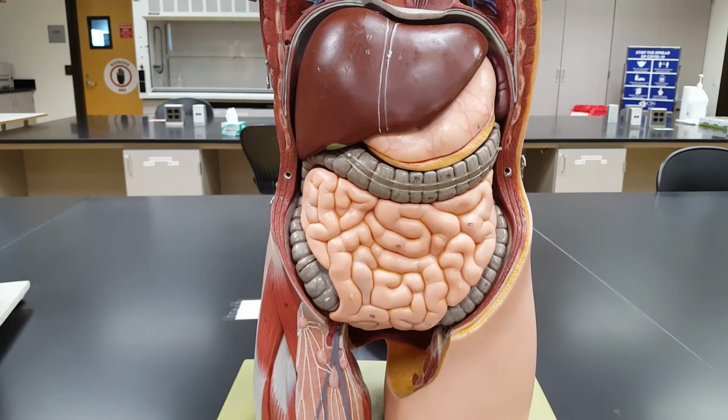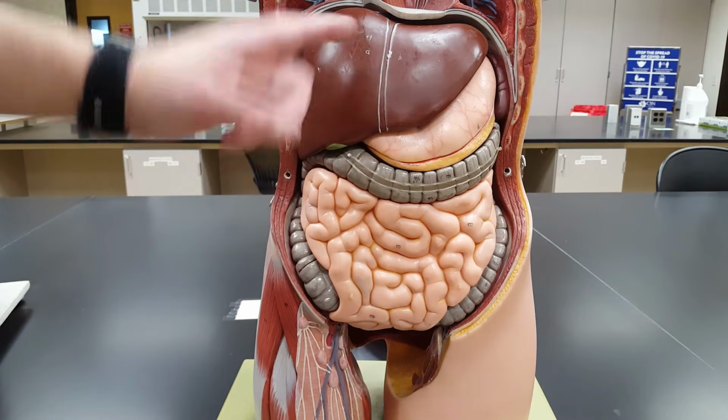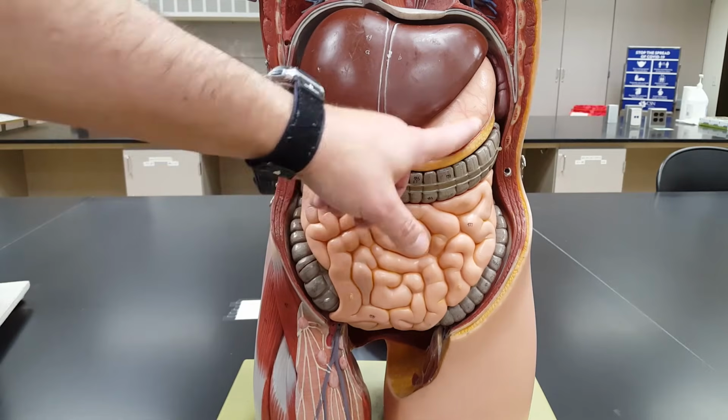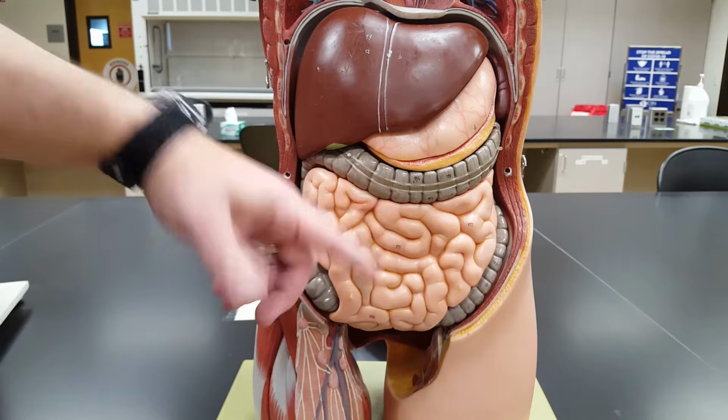Before we leave this large intestine, let's talk about these two flexures that we see, which is a perfect segue or transition right into the pancreas and the liver. So it's not by accident that I'm going through these in the order that I am. So you notice the liver here, name the organ liver, easy, name the organ stomach, name the organ large intestine.